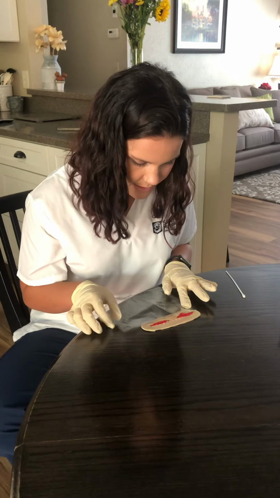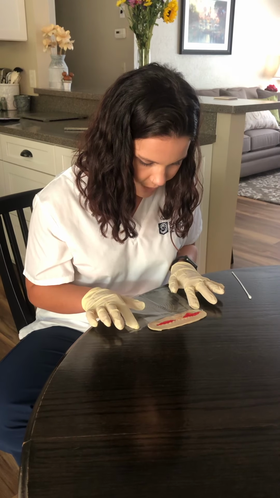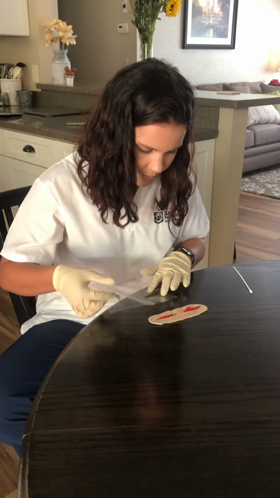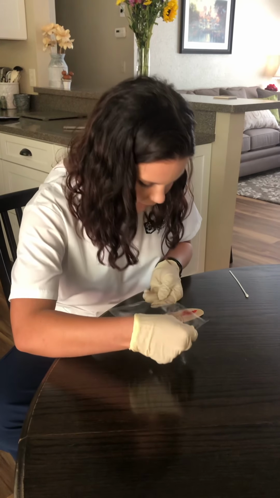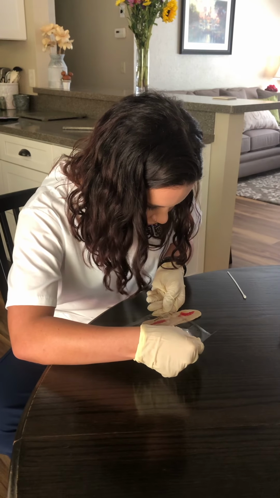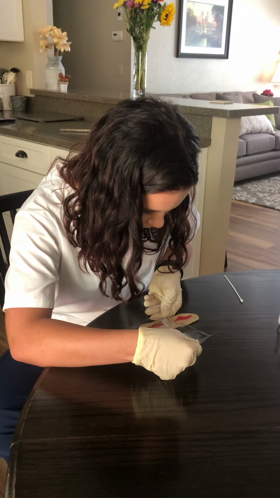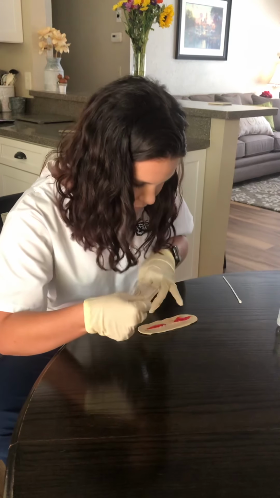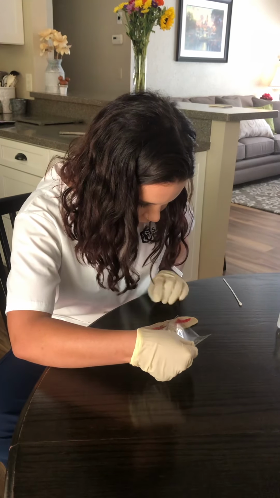So the wound is about 4.5 inches in length and about 1.5 inches in the larger part of this wound, and then the rest is about 1.25 inches.